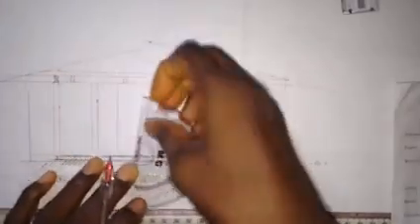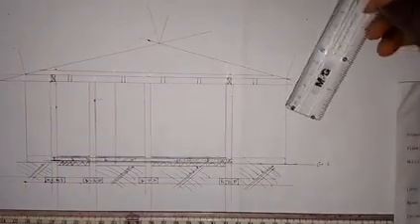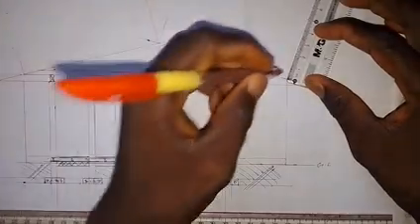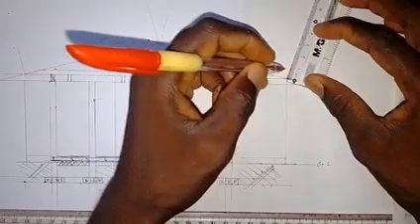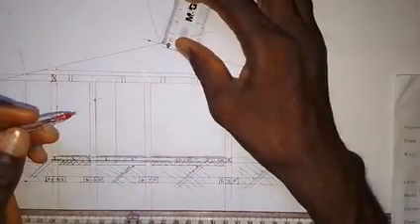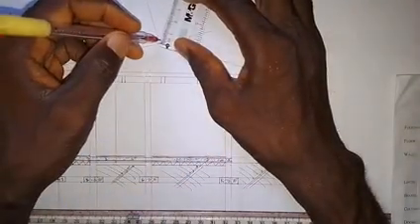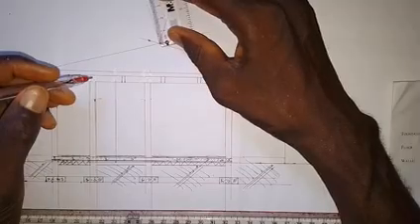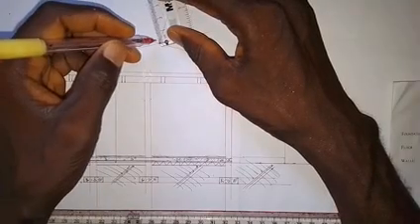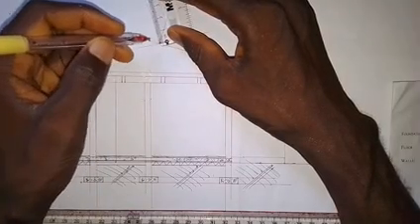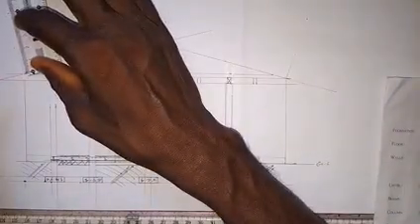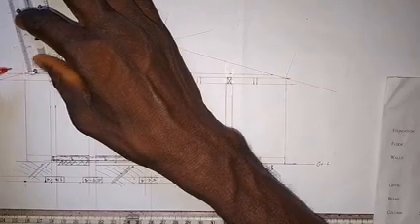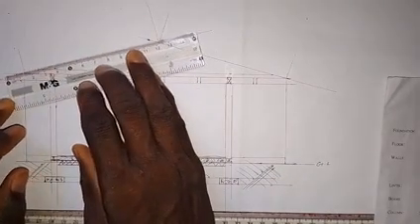Alright, so then for the rafter, I will also take 3 millimeters at this point. I'm coming here on this line, I will take 3 millimeters here. And here also I will take 3 millimeters from this point up. So this is 3 millimeters. And here also I will take 3 millimeters. Alright, so I'm going to join this line.